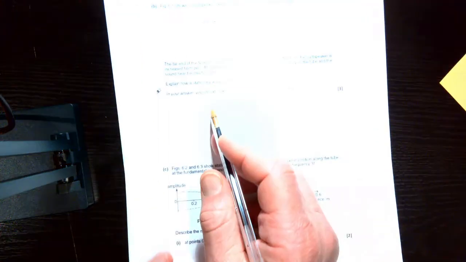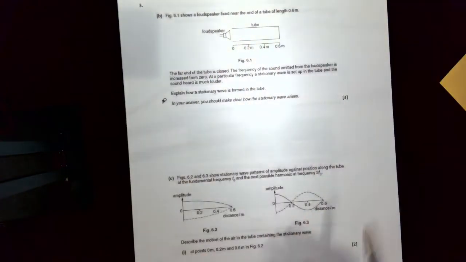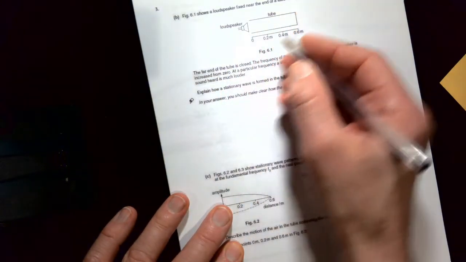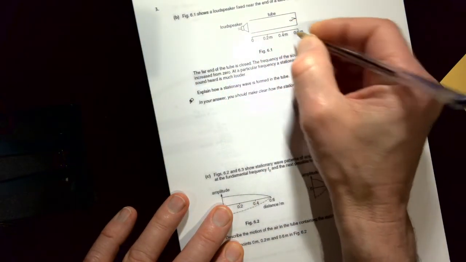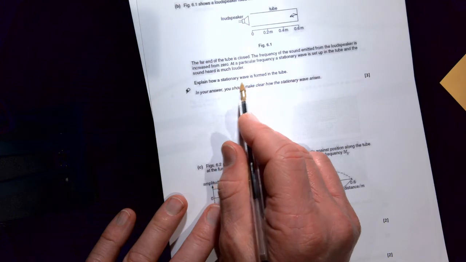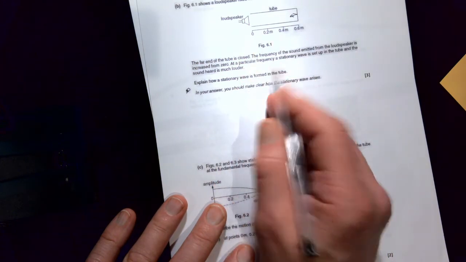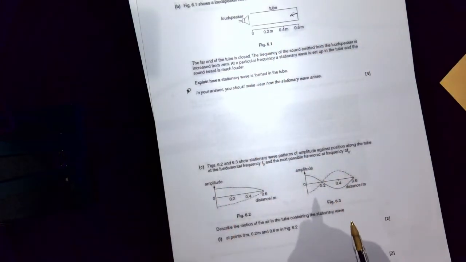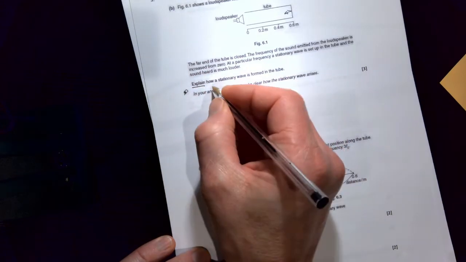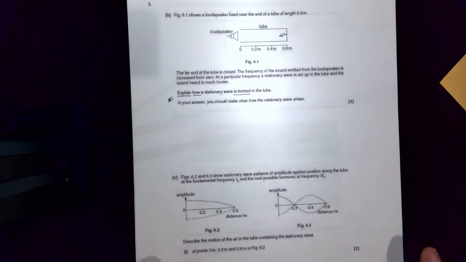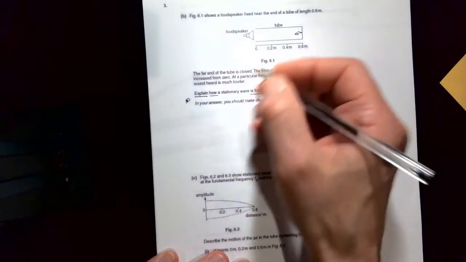Next bit, generally good, much better answer. The crucial bit here is some people were going off on a tangent talking about energy and stuff like this. What they're after for this, you've got a closed end tube with a reflection at the end, and what we've got is a stationary wave formed. So you've got a stationary wave, great, it fits in terms of wavelengths. But what a lot of people didn't do is explain how it's formed. How does it get there? Your key point is wave reflection.